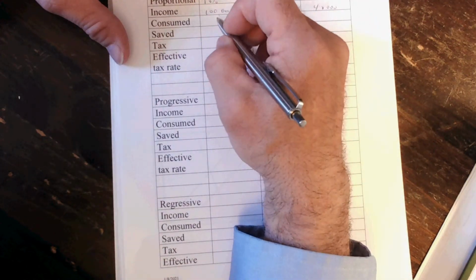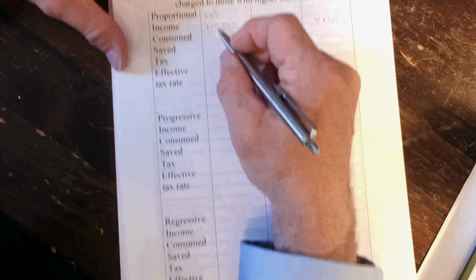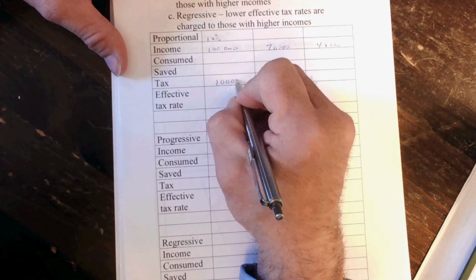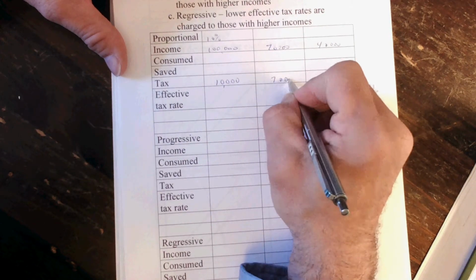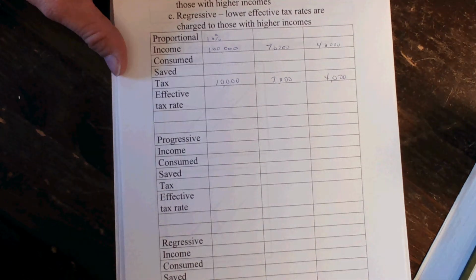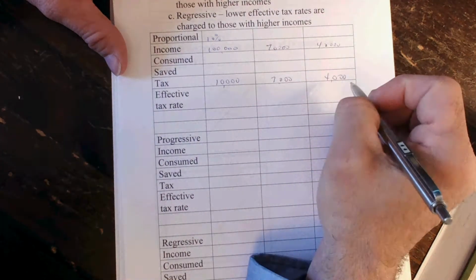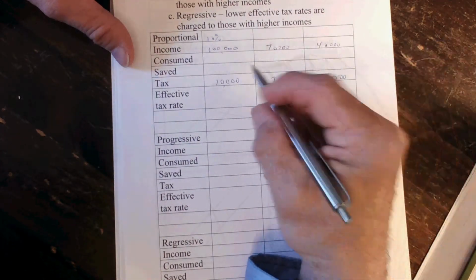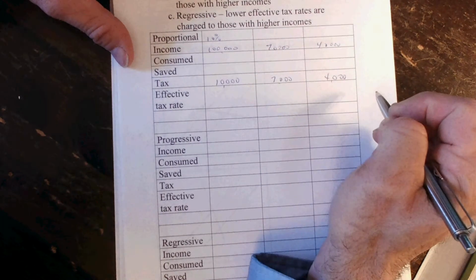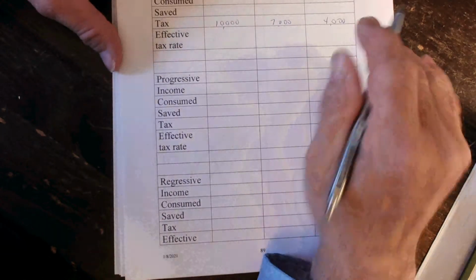So here, if they were taxed completely on income and there were no deductions, this person would pay a tax of $10,000. This person would pay a tax of $7,000. This person would pay a tax of $4,000. Each person is paying the same percentage. Now, the people who are more affluent pay a higher dollar amount, but they're all paying the same percentage. That's a flat tax or a proportionate tax.